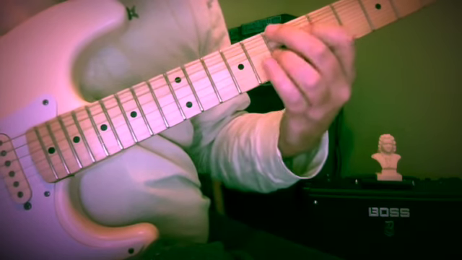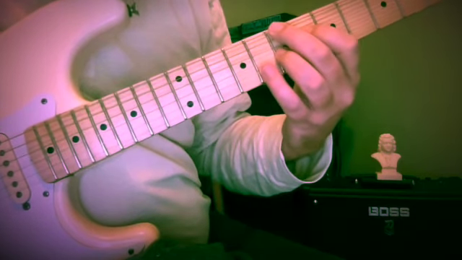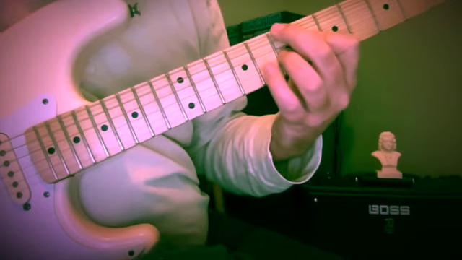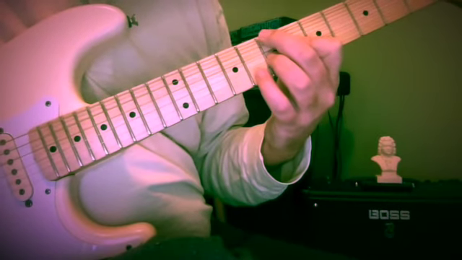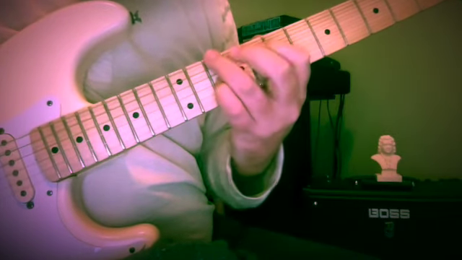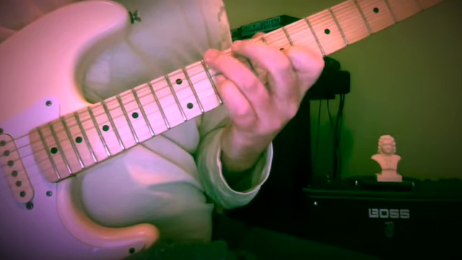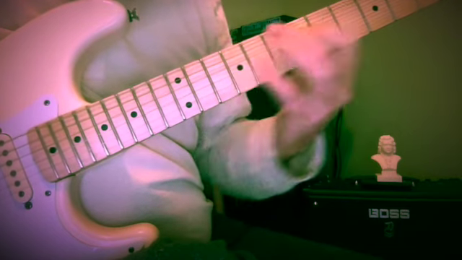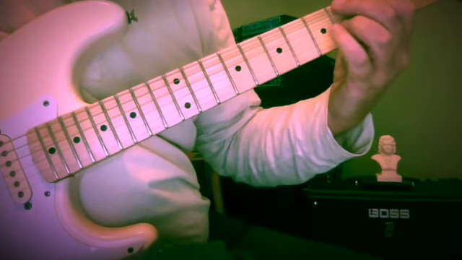We talked about that diminished. That's a half step below 5, which is A7. So we have talked about that in part 1.